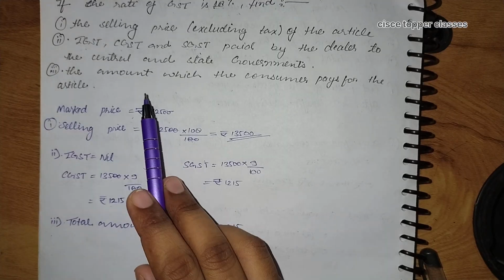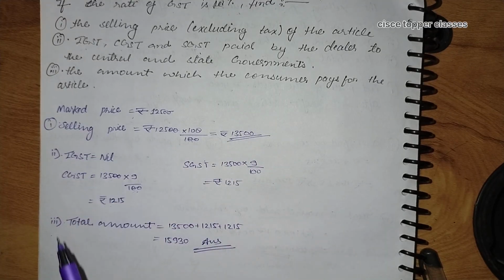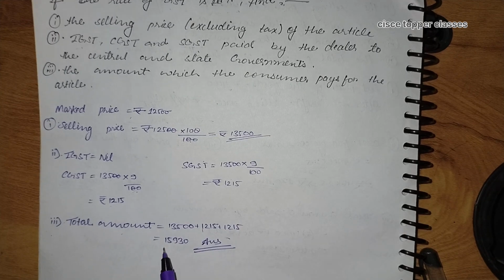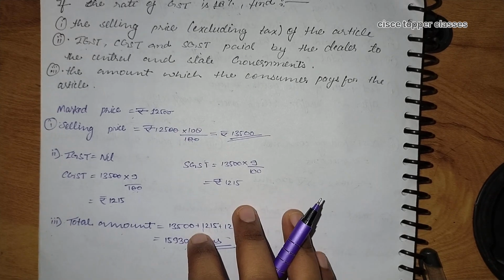Now, the third part asks for the amount which the consumer pays for the article. So it will be the total amount: selling price plus CGST plus SGST. So it will be 15,930 as the answer in this question.